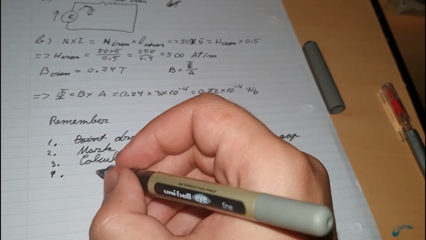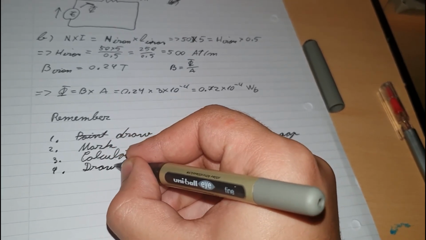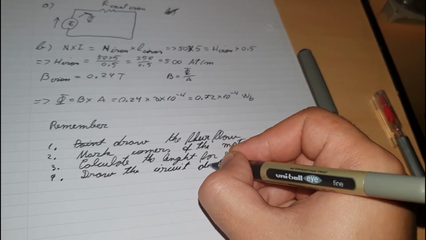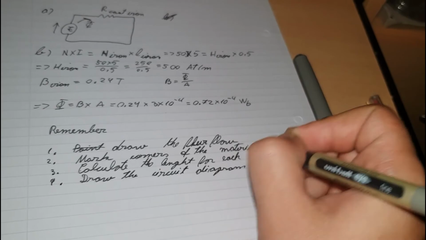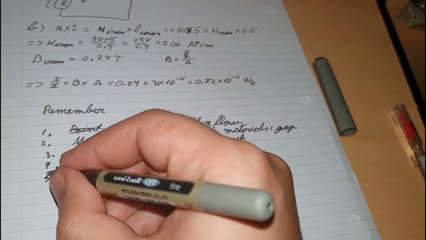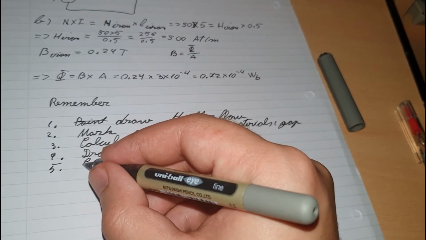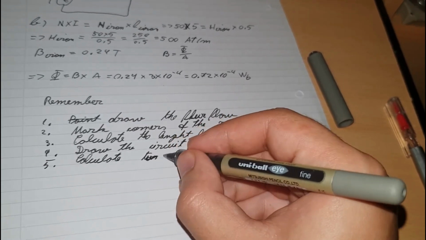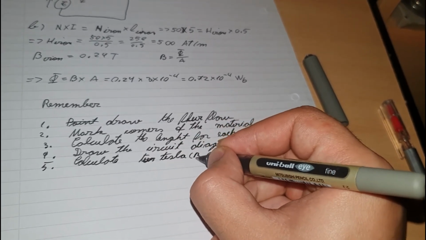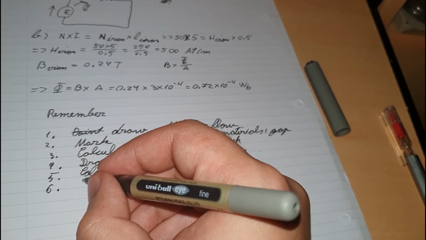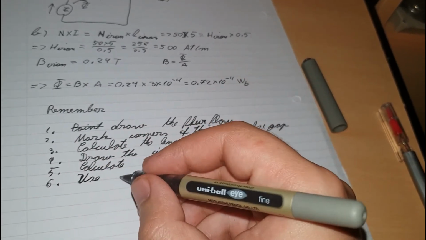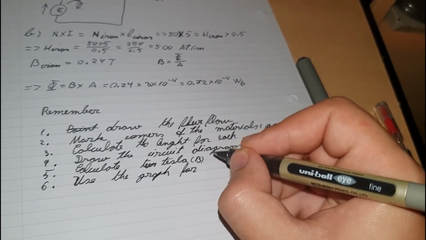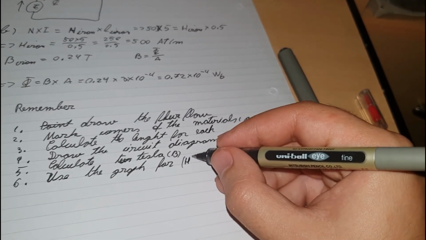Fourth is to draw the circuit diagram. Alright, that's another thing to remember. Fifth will be to calculate Tesla, which is the B. Sixth is use the graph for H, which is the magnetic force.